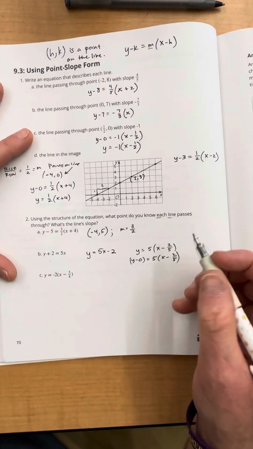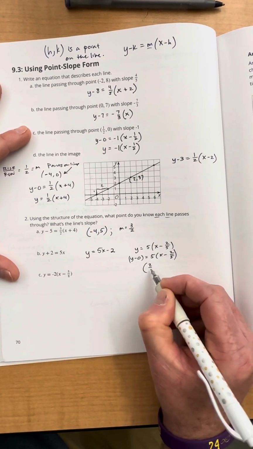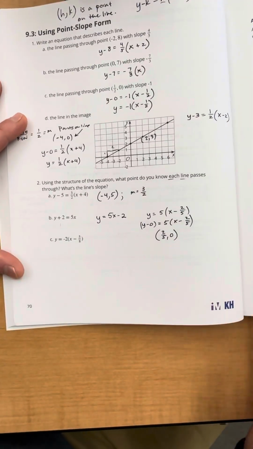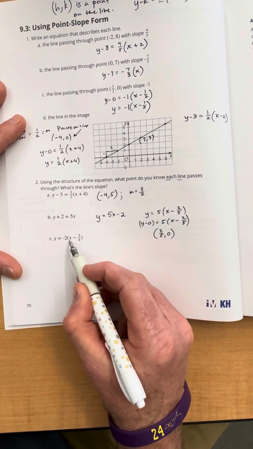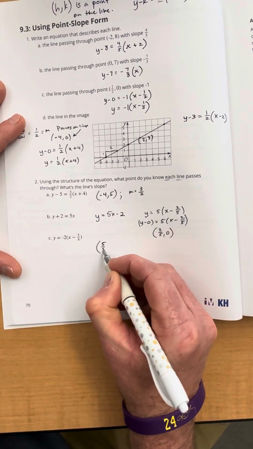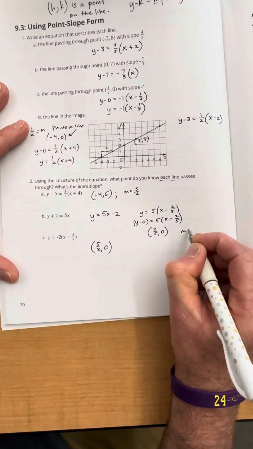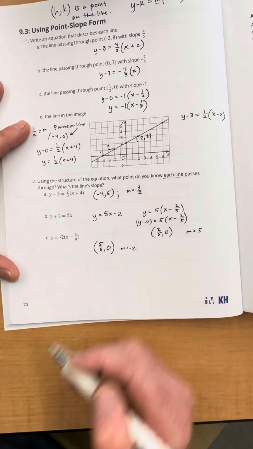So there's a point at 2/5, 0. All right, y equals -2 times x minus 5/8. So there's a point at 5/8, 0. Also on this one, m equals 5. This one, m equals -2.